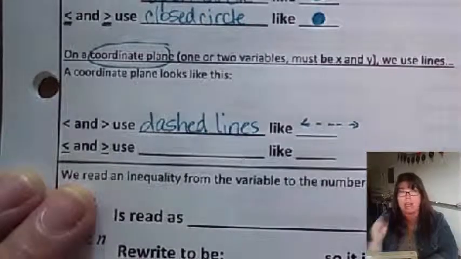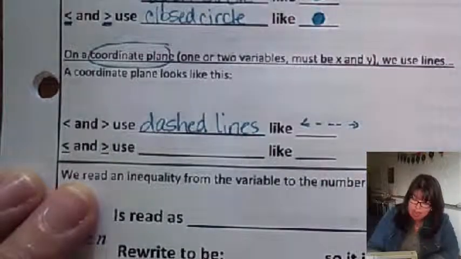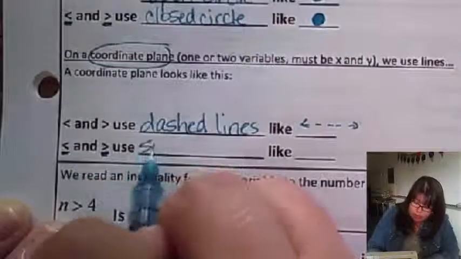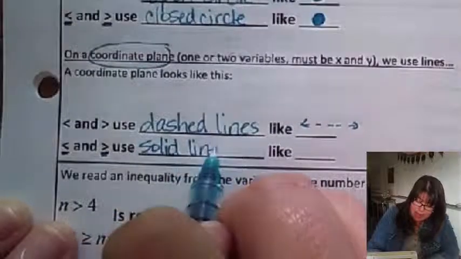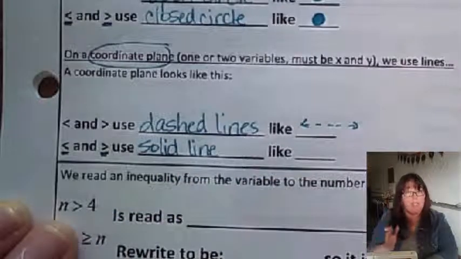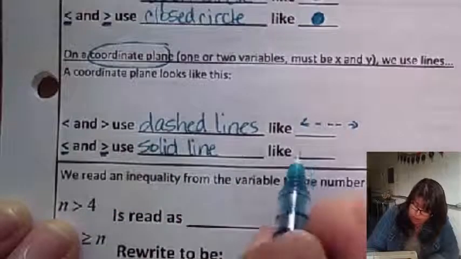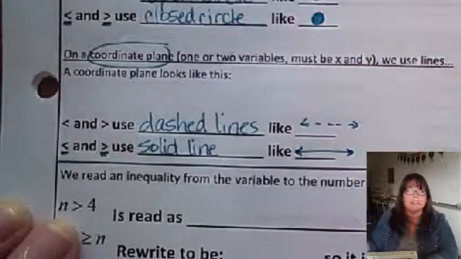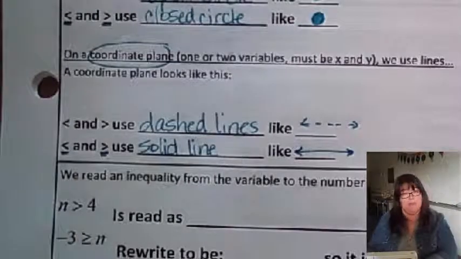So it'll be a line, but it'll have holes in it, so dashes. And then if it has the equal sign as part of it, we're going to use a solid line because that is included. That number is included in what we're looking for. So we're going to include that line by writing it all in there. We're not going to leave any spaces. That line's included.